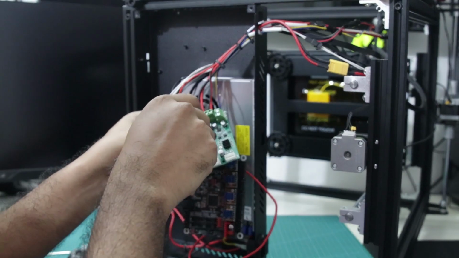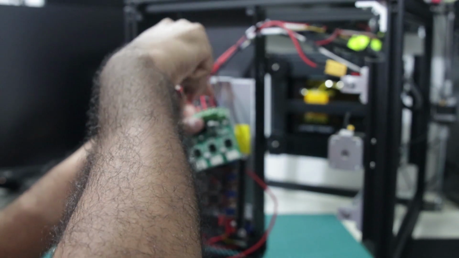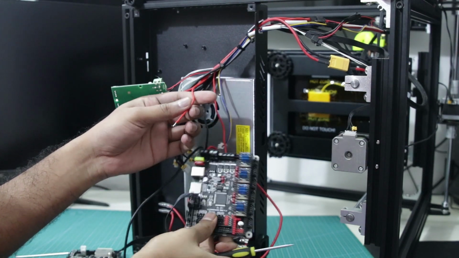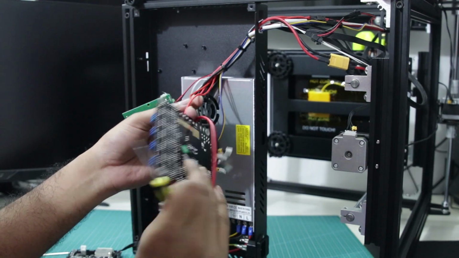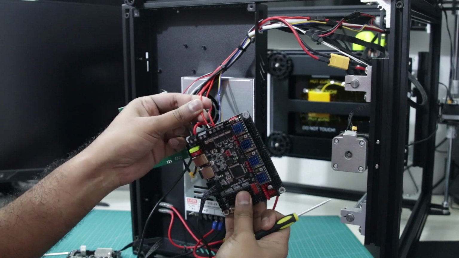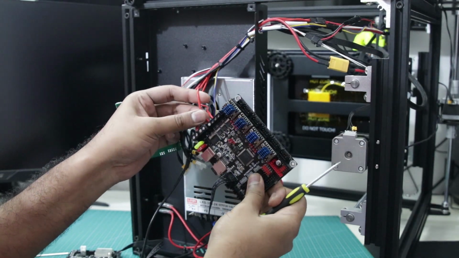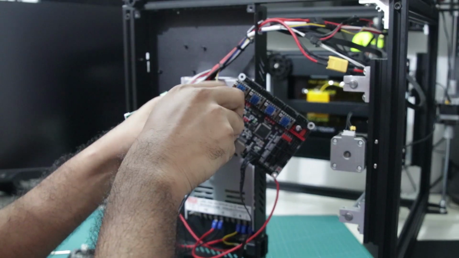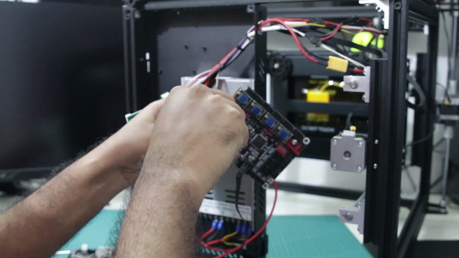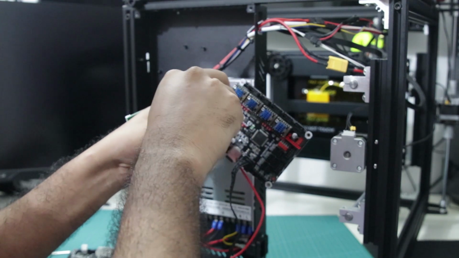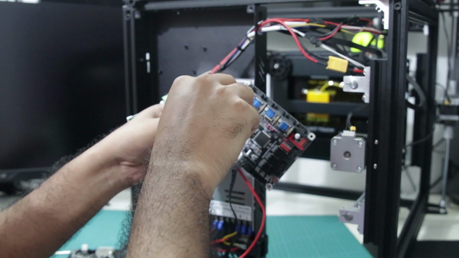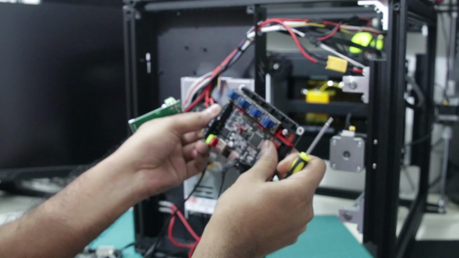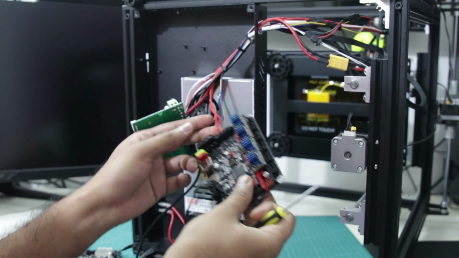Now the hot end positive. Okay. The positive end should go to this one. Okay. It's a little bit confusing because both of these cables are red. So I think this is a quality control issue. Okay, we're done with the hot end.